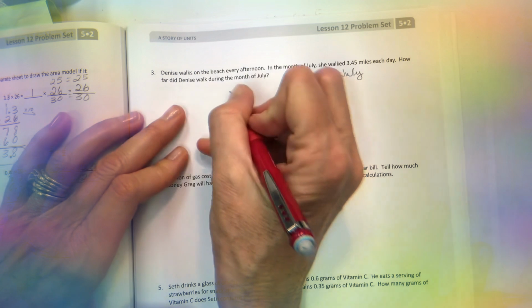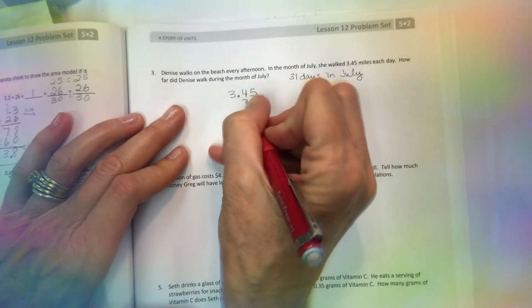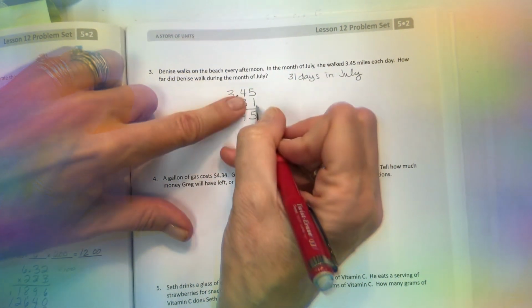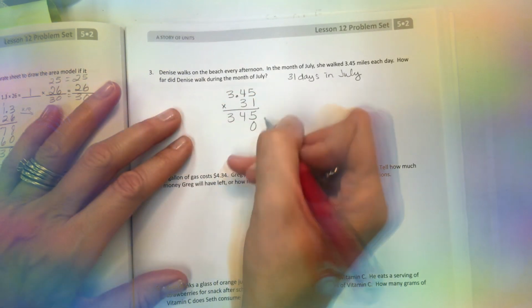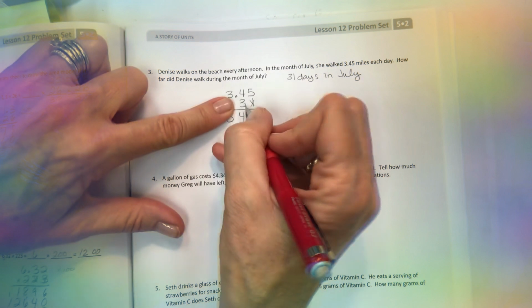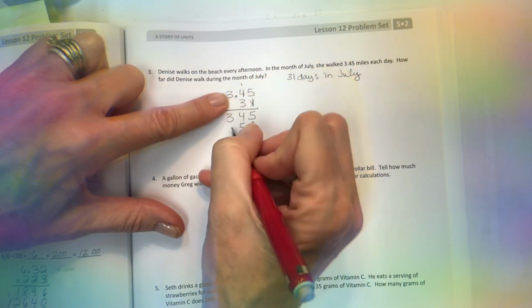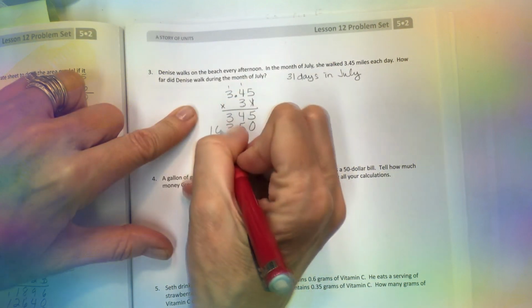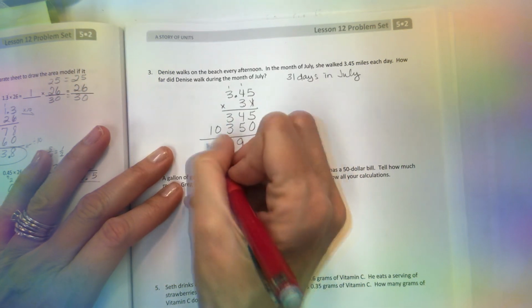So take your daily amount, 3.45, and then multiply by 31. 1 times everything is going to be 3, 4, 5, because 1 times 5 is 5, 1 times 4 is 4, 1 times 3 is 3. So just like that. Hold this spot with a 0, done. Let's multiply with 3 tens. 3 times 5 is 15. Carry the 1, then we have 12 plus 1 is 13. Carry the 1, 3 times 3 is 9, plus 1 is 10. Add, add, add, add, add.